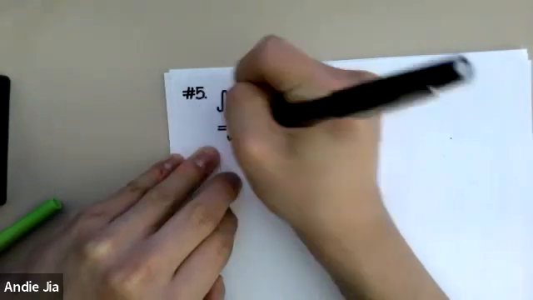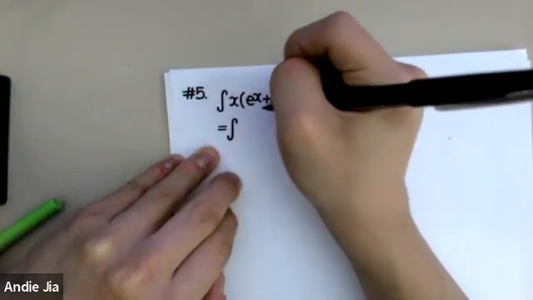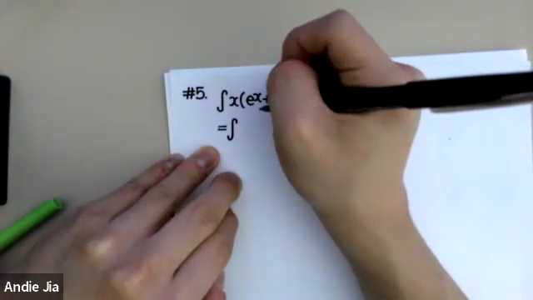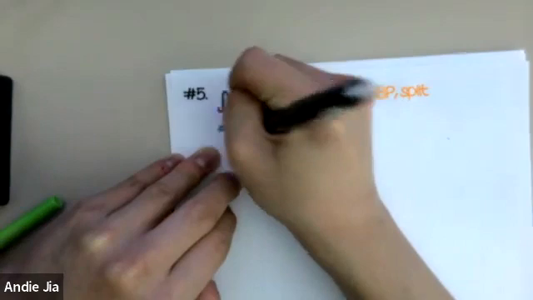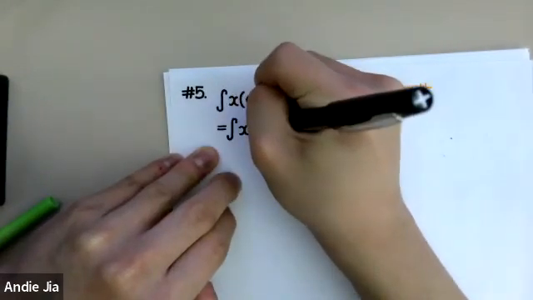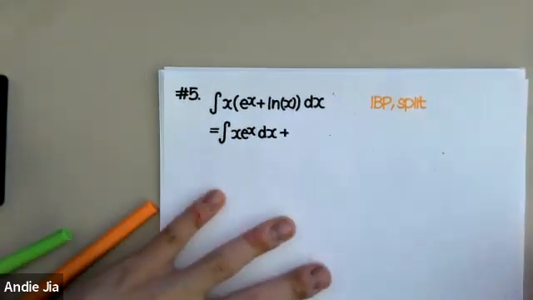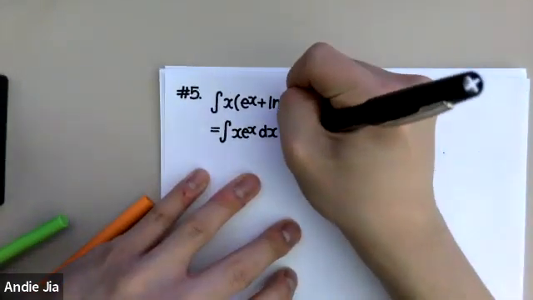You know, IBP is okay, but it's sometimes annoying if you get an infinite loop. And then it's going to be x natural log of x.